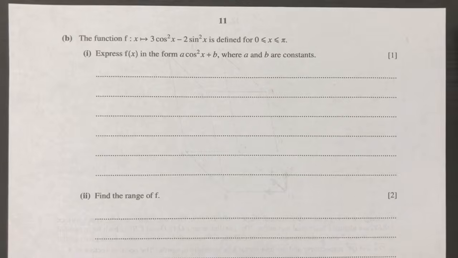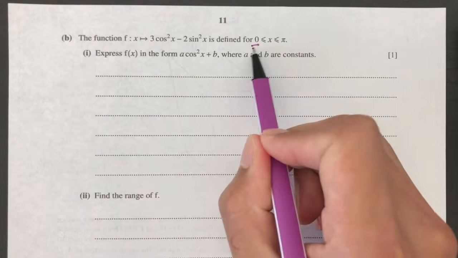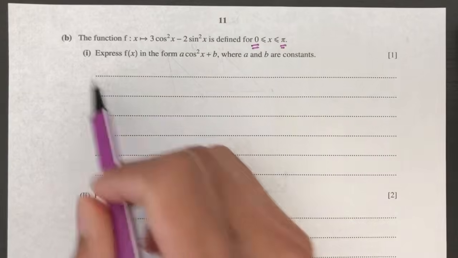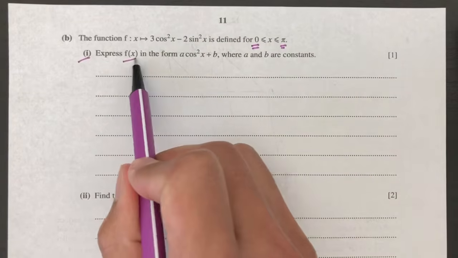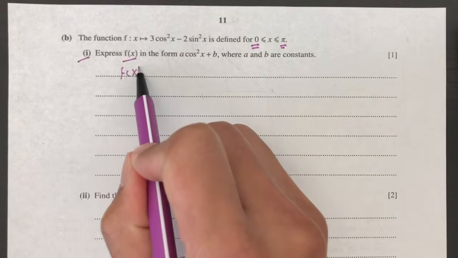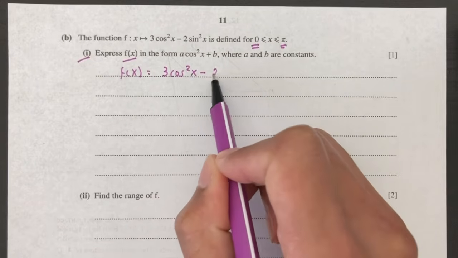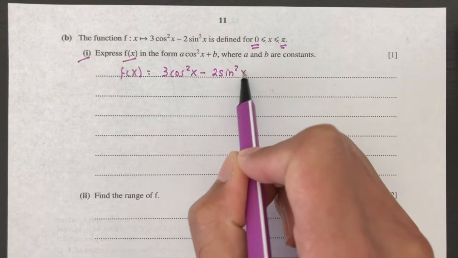Now for part B, the function f of x equal to this for the domain between 0 and pi. Part 1, express f of x in the form of this. So we have f of x, right now it is 3 cos square x minus 2 sine 2x.